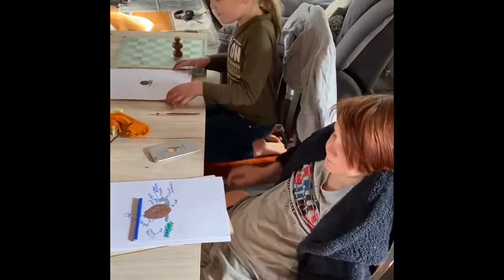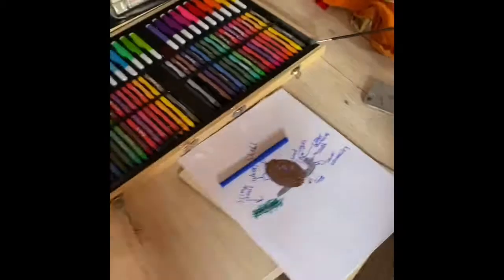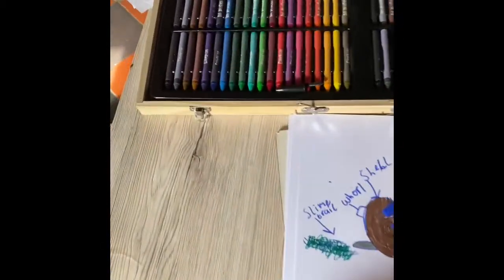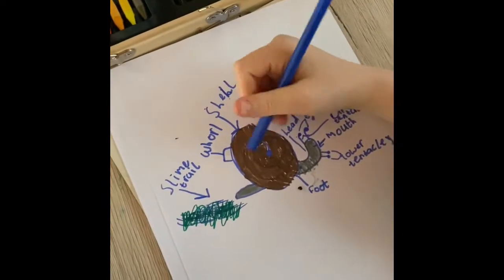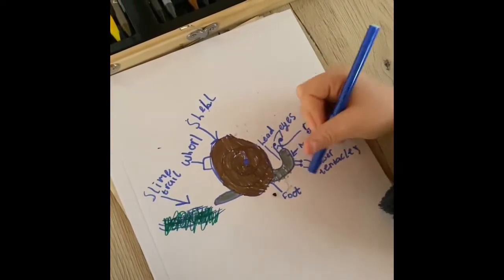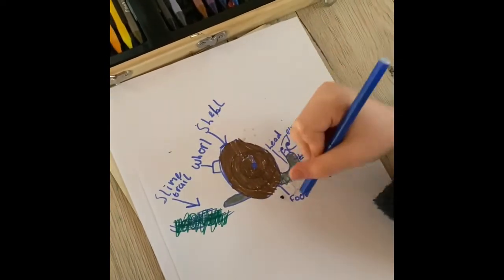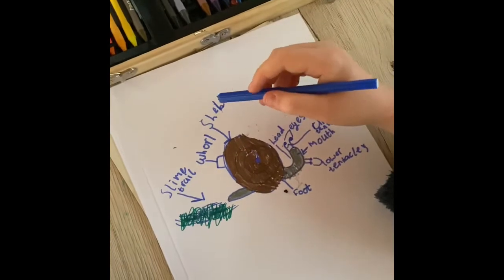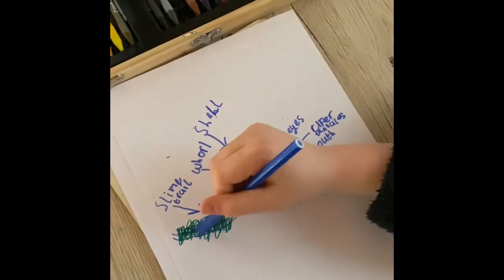So we're back again. We finished our snails. We've labelled them and we've coloured them. Cool. Right, Harry, talk us through your snail then. This is the shell. This is the whirl that goes around the shell. This is the head, the eyes, the mouth, the lower tentacles, and this is also the upper tentacles. This is his foot. How many feet do they have? Or is it just called a foot? Just called the foot. And then this is the slime trail. And that's what it's called, slime trail.